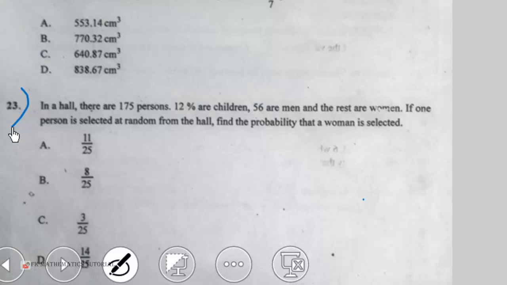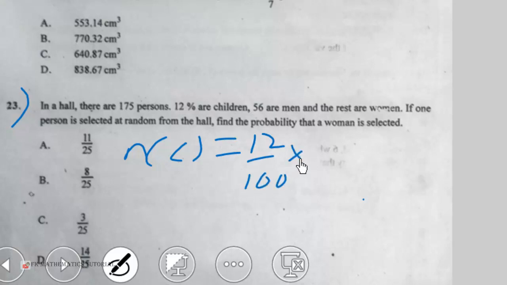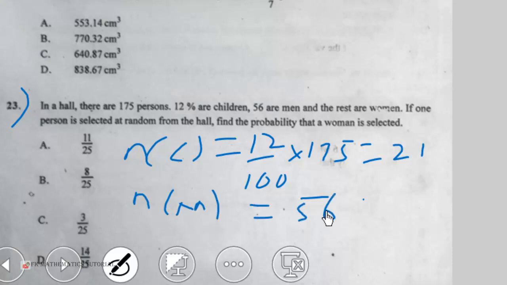So the number of children will be equal to 12% of 175, which is equal to 21. And the number of men will be equal to 56. So the number of women will be equal to 175 minus 56 minus 21, all over the total number of people, 175.